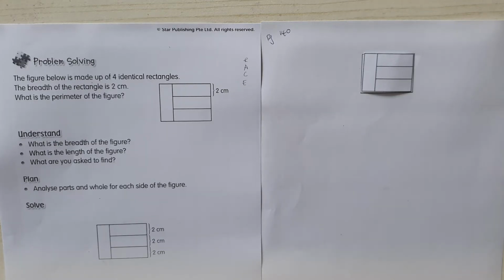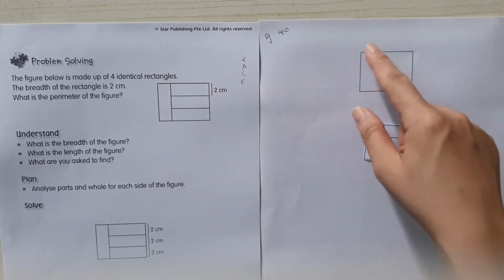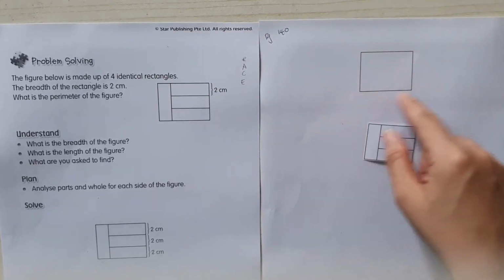Now, a very important part is whenever you see a question that asks you about the figure, can you see the figure? That's the first step you need to realize. What is the figure? Can I see the figure? So over here, we are talking about this shape being made up of 4 identical rectangles. So I've made the same copy of the question, of the shape here at the right side. I've deleted the lines inside and am just leaving the outline of the whole shape here. That's the figure we are talking about.